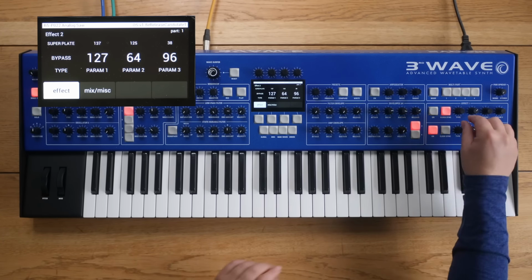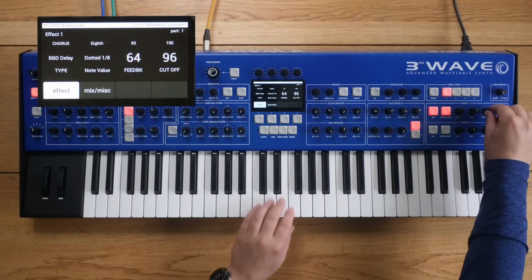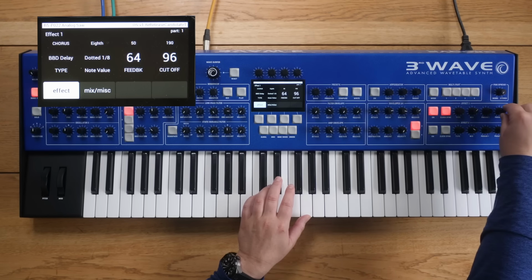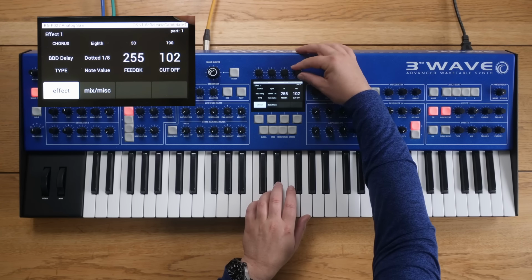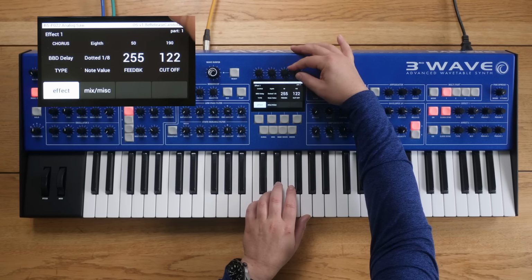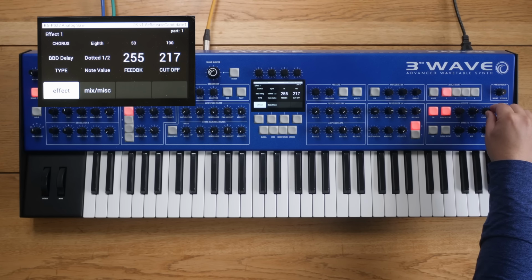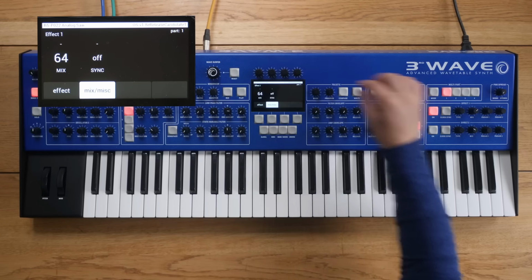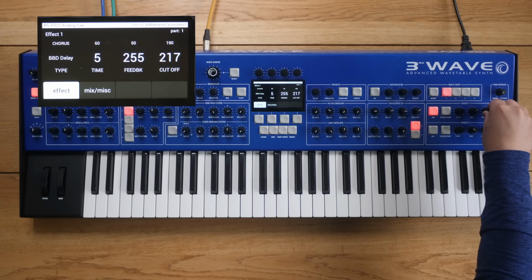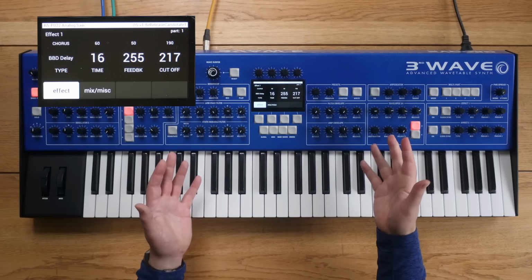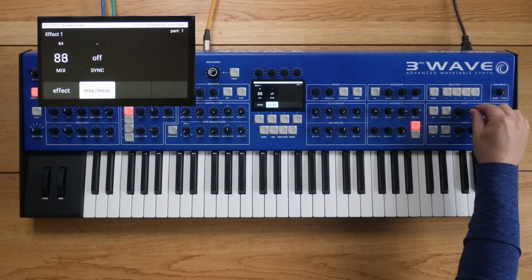Let's take a very quick listen. If we go to, I don't know, let's try a delay, shall we? Let's add some feedback to that. Just showing you there that you've got sync as well. So we've got two main parameters for each of the effects, mix knob and the type there.